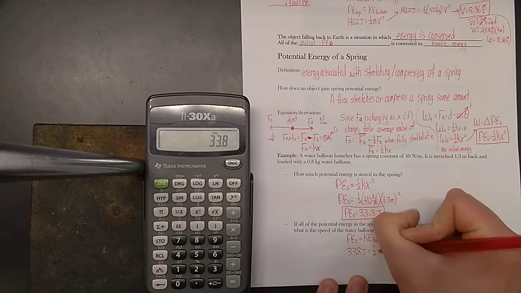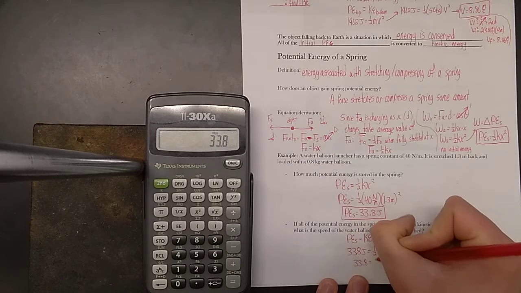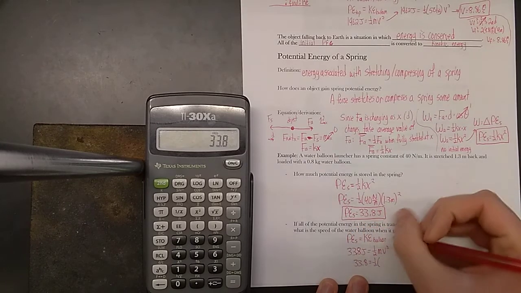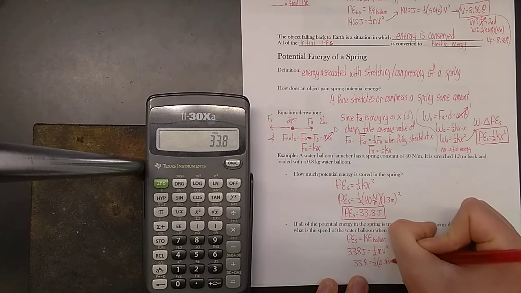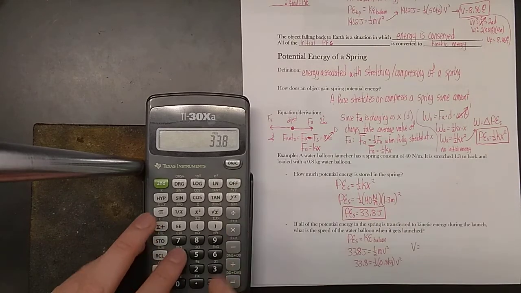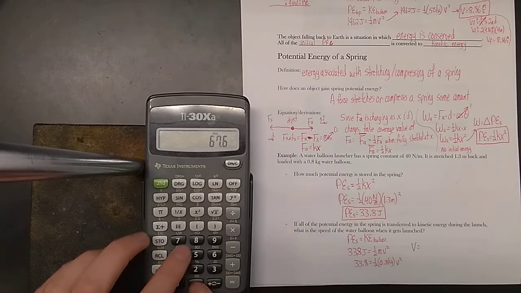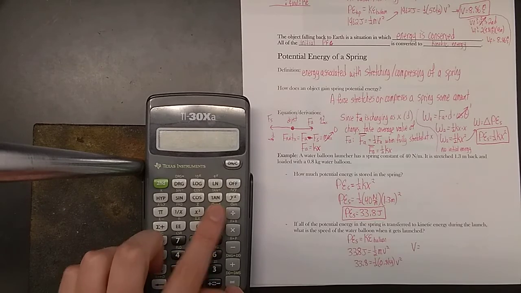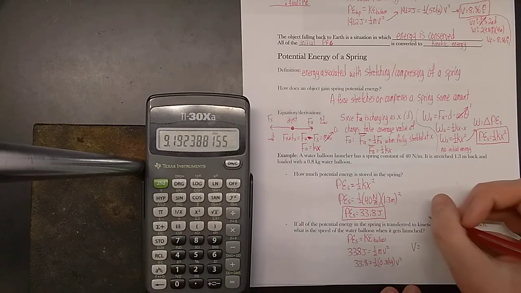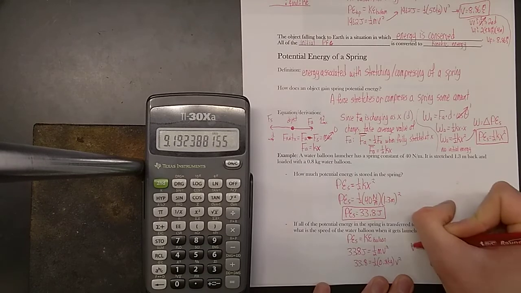The kinetic energy equation is 1/2 mv squared. 1/2, the water balloon is 0.8 kilograms, v squared. We solve for v. We get 84.5, we need to take the square root, and we get a velocity of 9.19 meters per second.